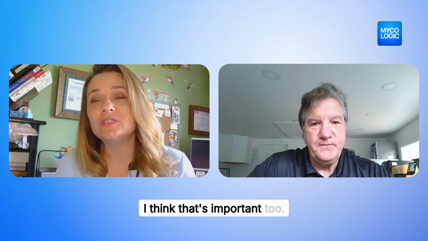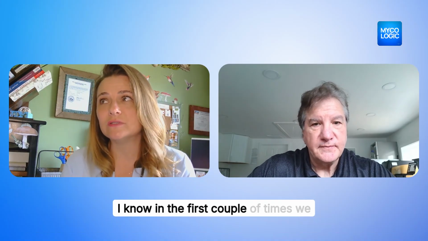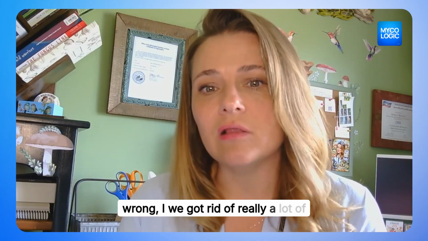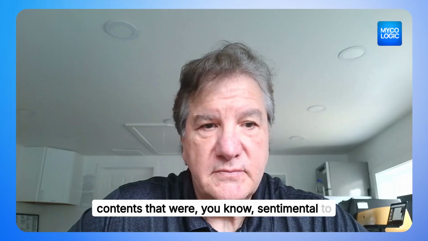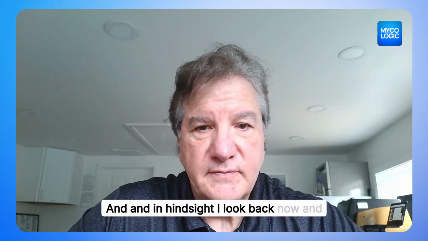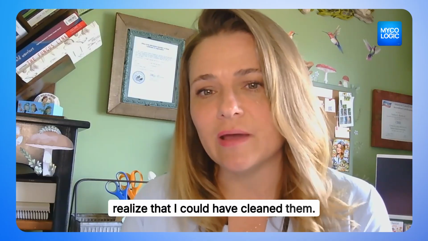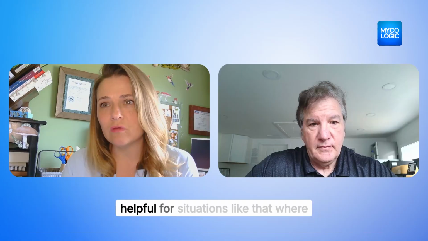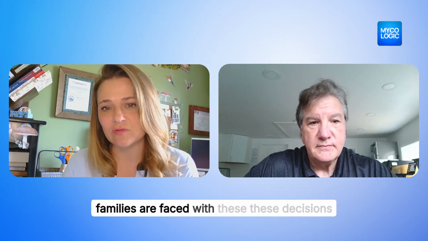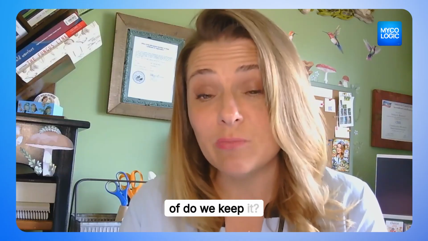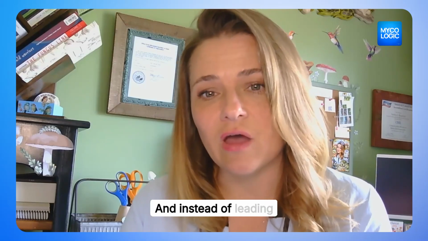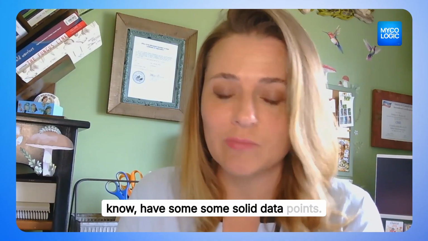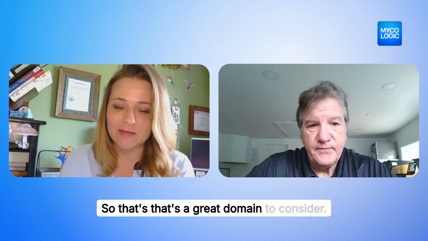I think that's important too, because I know the first couple times we remediated our house and did everything wrong, we got rid of a lot of contents that were sentimental to me. And in hindsight, I look back now and realize that I could have cleaned them. So surface sampling, in my opinion, is helpful for situations like that where families are faced with these decisions of do we keep it? Can we clean it? And instead of leading with fear, we can have some solid data points. So that's a great domain to consider.